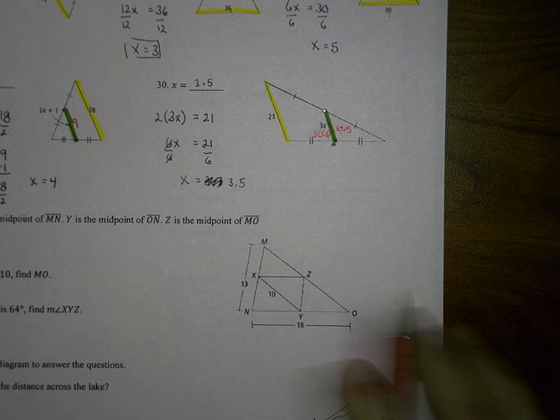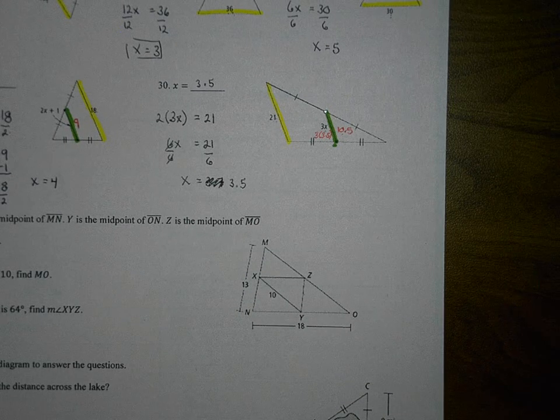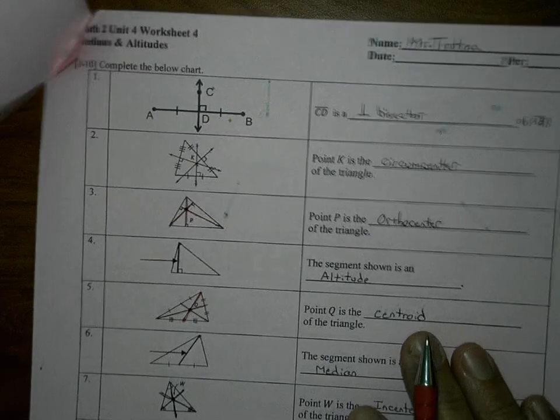There's the entire assignment. You didn't have to do any other problems. Okay, enjoy, study this. And come to me if you got any questions.